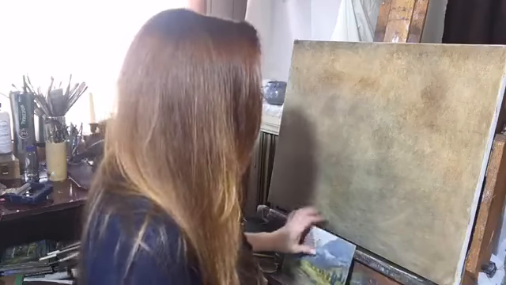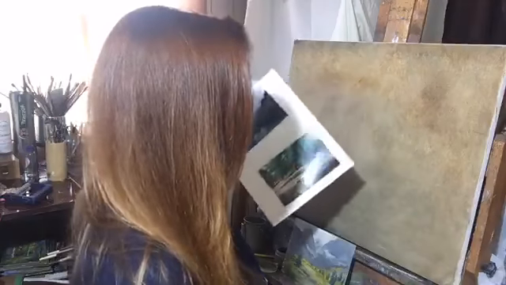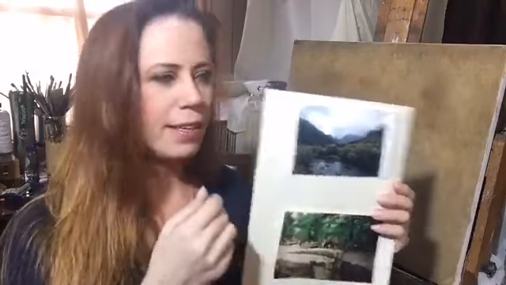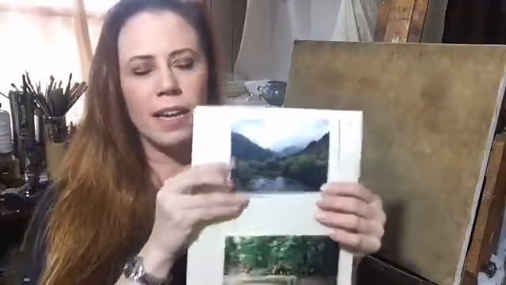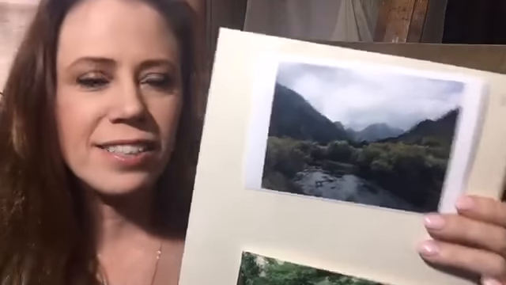So what I've done is I have taken actually the photograph of the scene where I was in the Sierra Nevadas, and I will hold it up so you can see it. This is the photograph that I took while in the Sierra Nevadas, and I loved this day because it was really foggy and misty and super cold. I'll talk about the bear in just a minute.